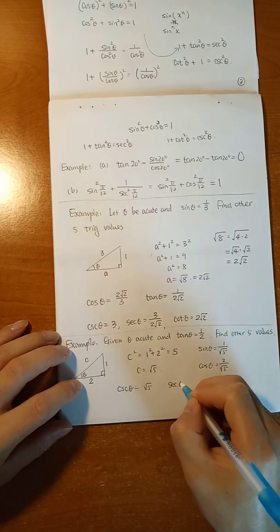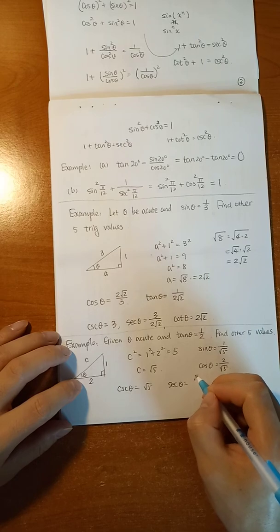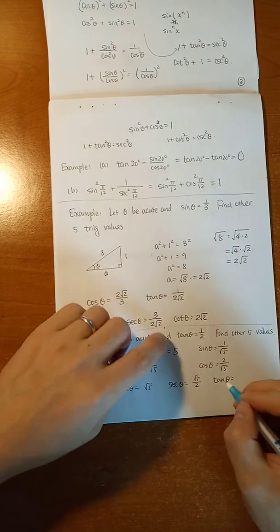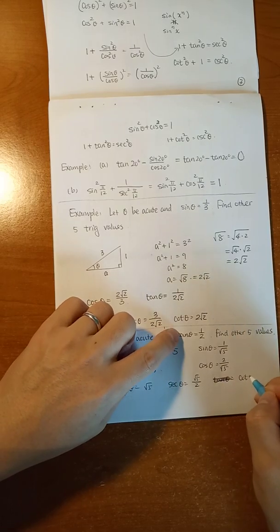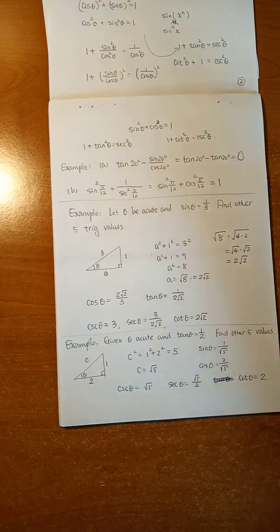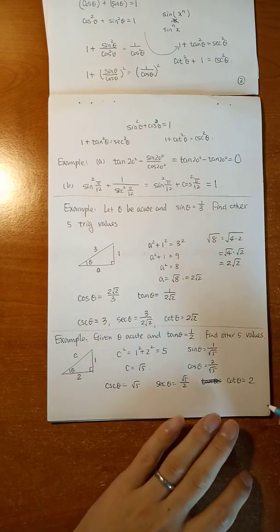And secant, the reciprocal of cosine. Cotangent, reciprocal of tangent. Okay, so that's how you find the other values. Right? It's cool.